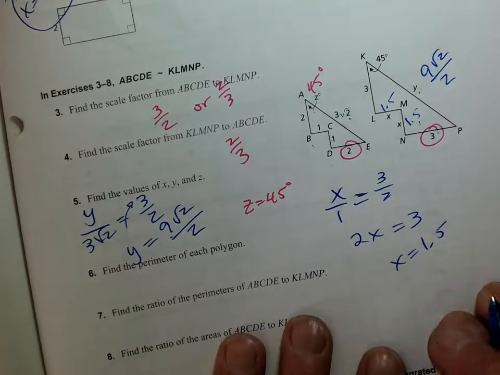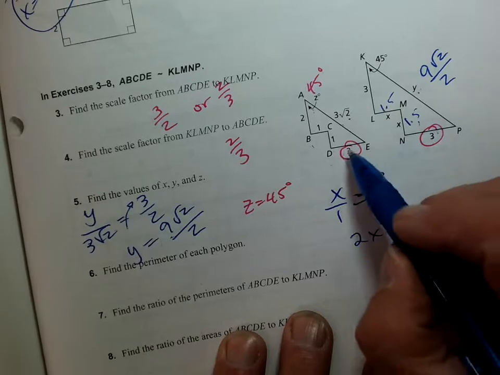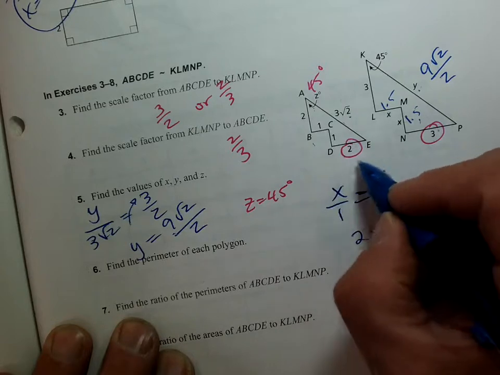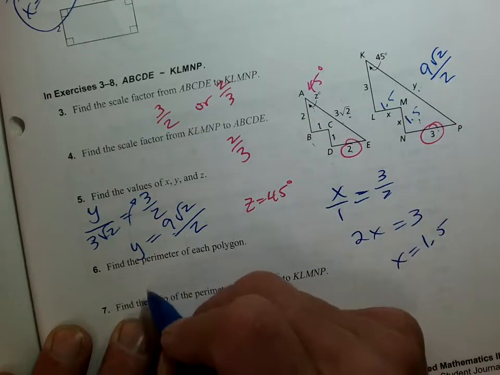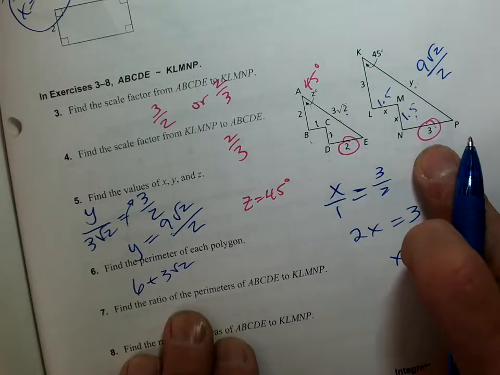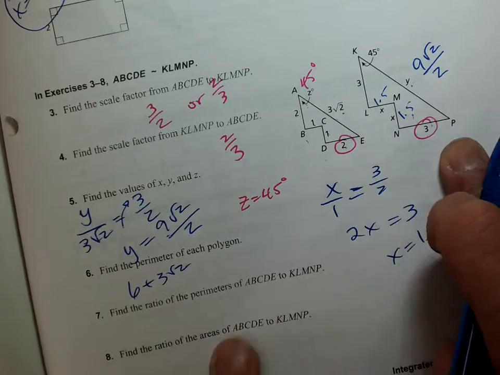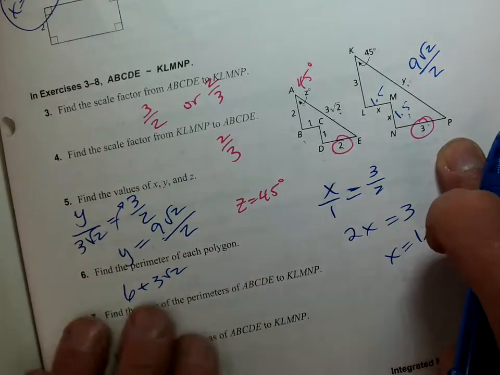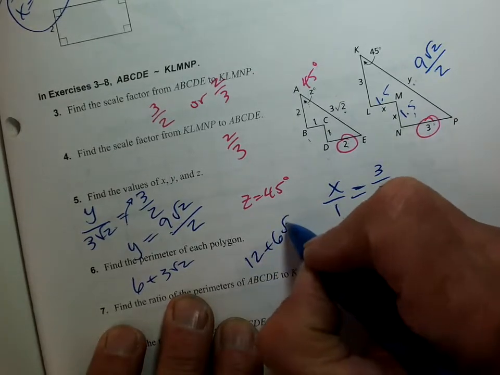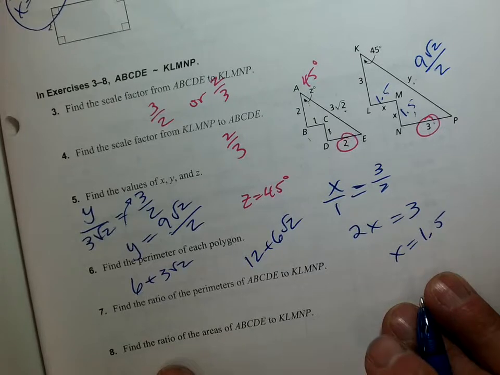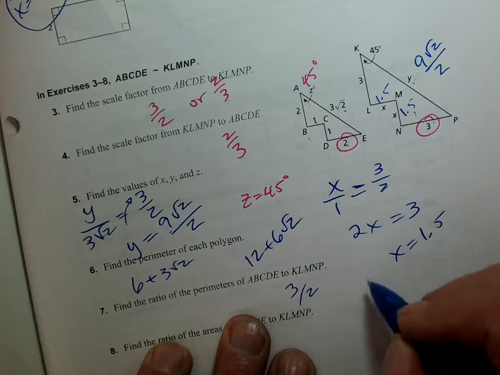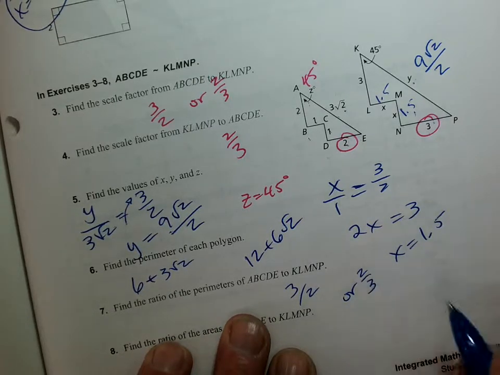Oh, man, the perimeter's going to be a pain, but I could add them all up, right? 2, 3, 4, 5, 6, right? 6 plus 3 square root of 2. This one's got to be twice as big. Don't even bother counting. Isn't it twice as big? So this one would have to be 12 plus 6 square root of 2. Twice as big. Okay? So the ratio is 3 to 2. That is my ratio. Or 2 to 3, right?